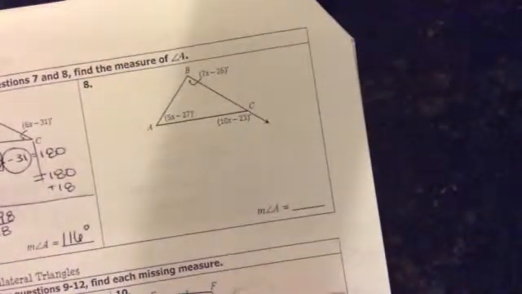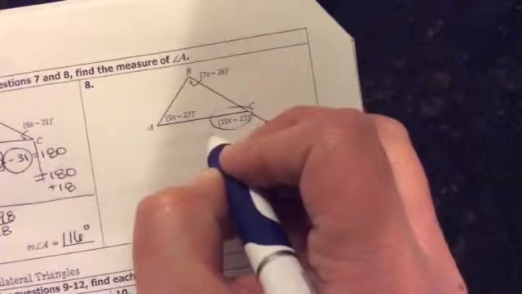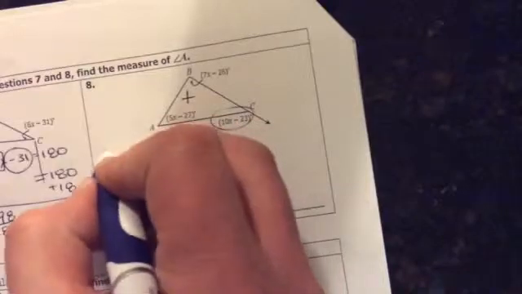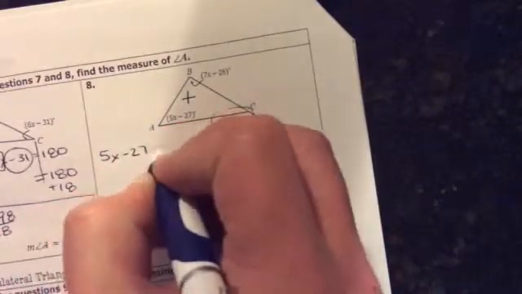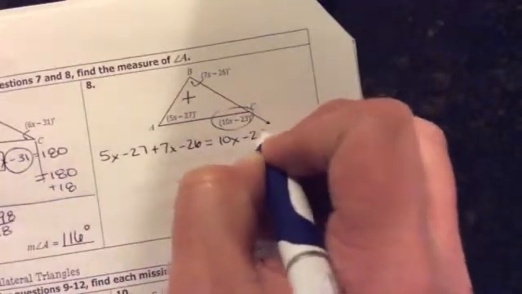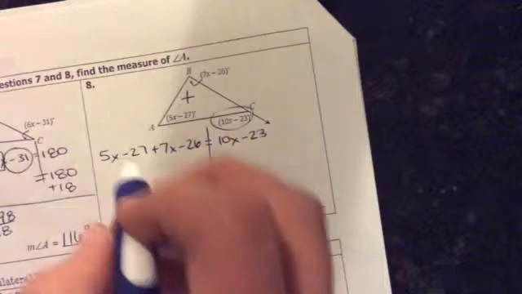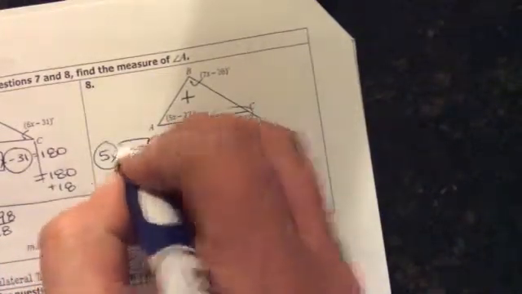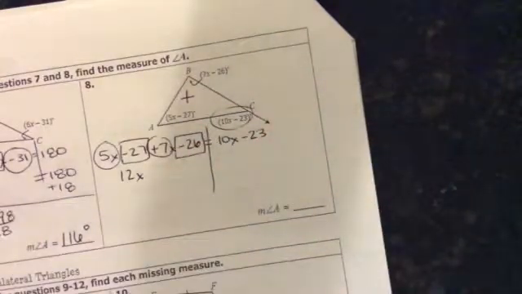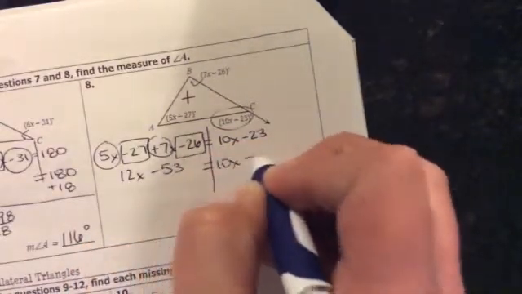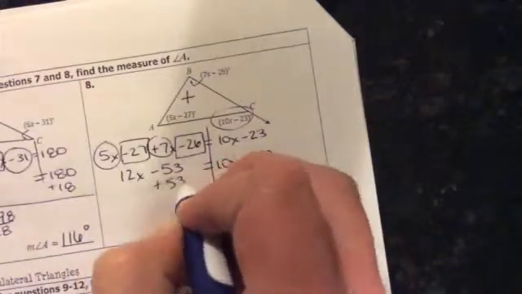Next triangle here, we have our exterior angle. Again, that equals the sum, which means I add the two remote interior angles. 5x minus 27 plus 7x minus 26 equals 10x minus 23. I'm going to combine my like terms on the left-hand side. 5x and 7x, that's 12x. Negative 27 minus 26 is minus 53, equals 10x minus 23. I'm going to add 53 to both sides.